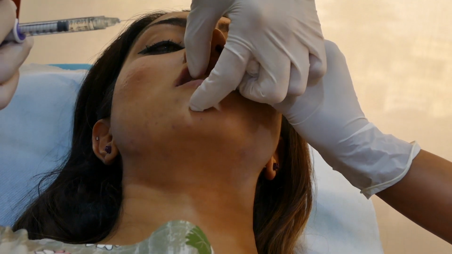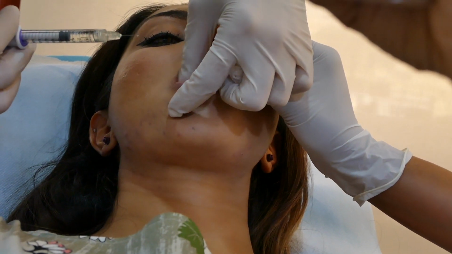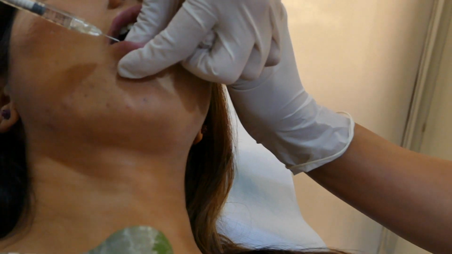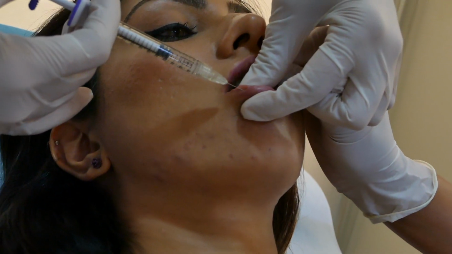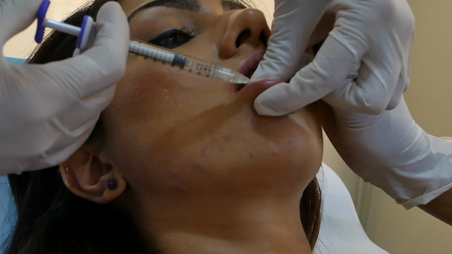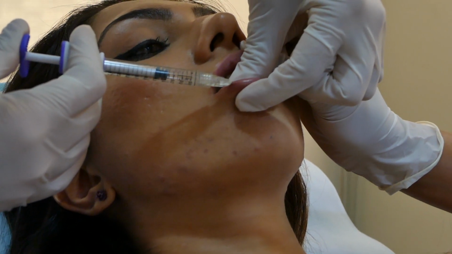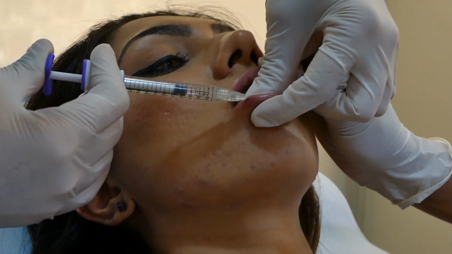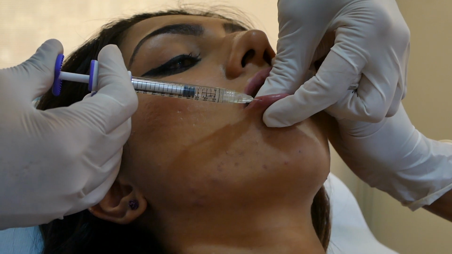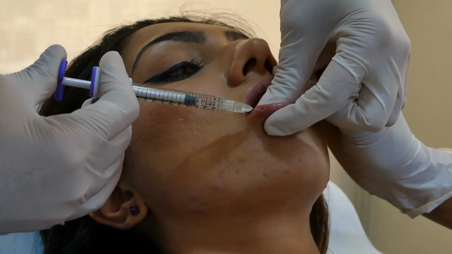Then the lower lip is injected using the same manual by pinching the lip between thumb and index of left hand and injecting with the right hand, placing the needle into the muscular layer and injecting small quantities.